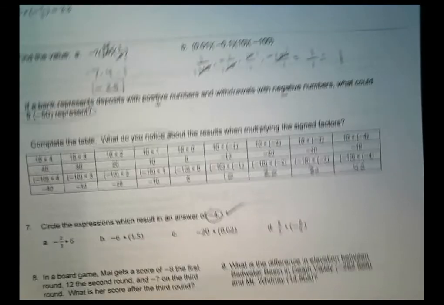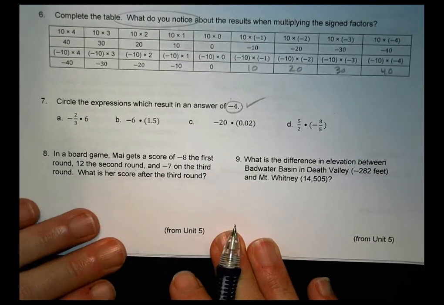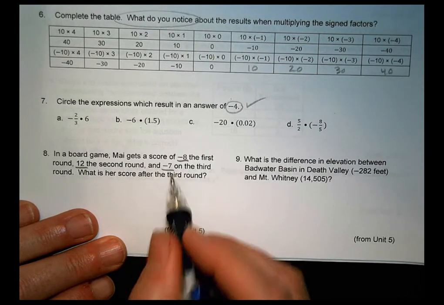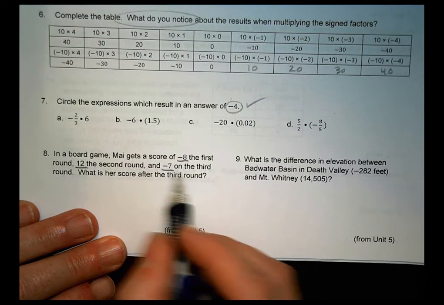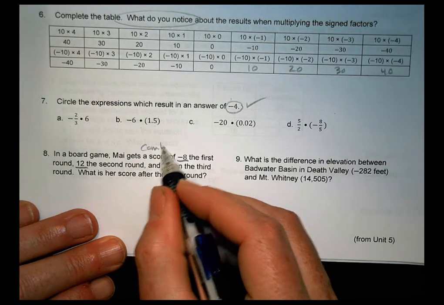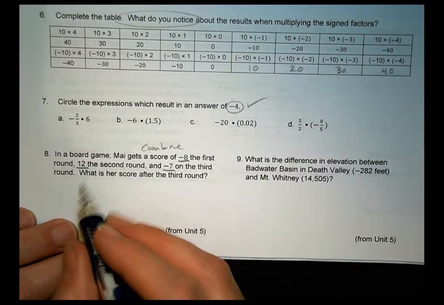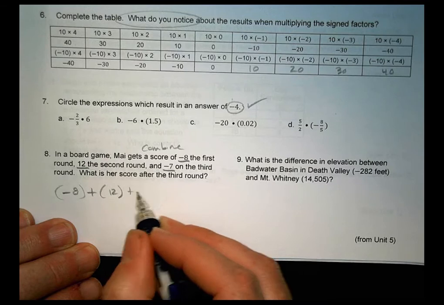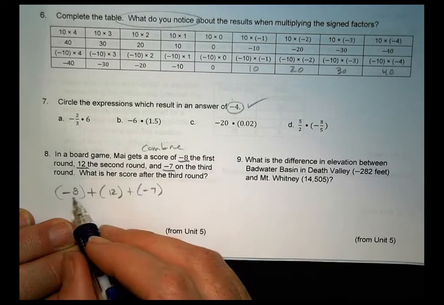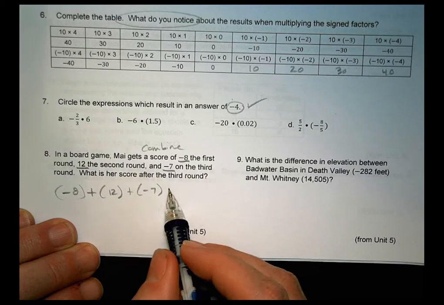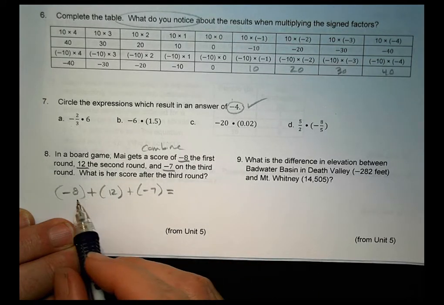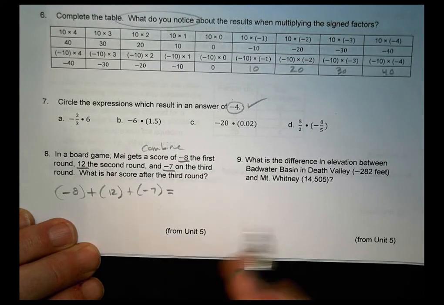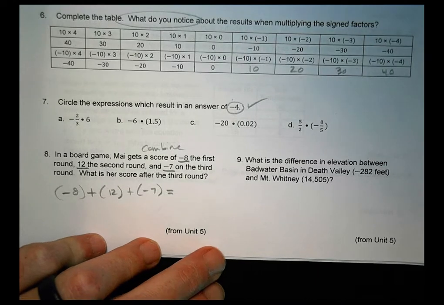Okay. Number 8. In a board game, May gets a score of negative 8 the first round, 12 the second round, and negative 7 the third round. What is your score after the third round? So for a score, that's going to be a combination of all of her scores. She had a negative 8 for the first, and then we're going to add to that a 12, and then we're going to add to that a negative 7. That's the 3 rounds of scores that she had, and that will give us her final score. So you have a simple equation there, a little math problem with negatives and positives, to find out her final score. I'll let you figure that one out because we've set it up for you.